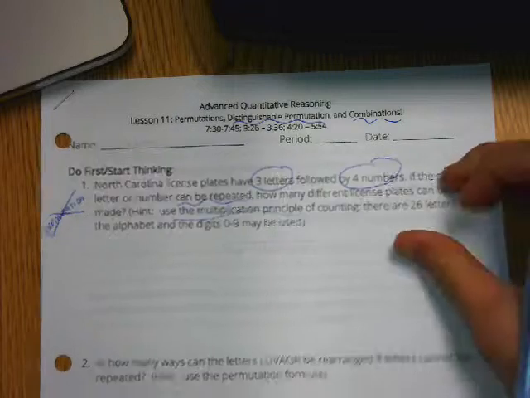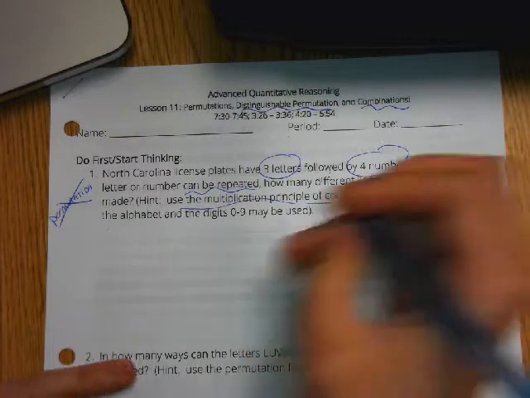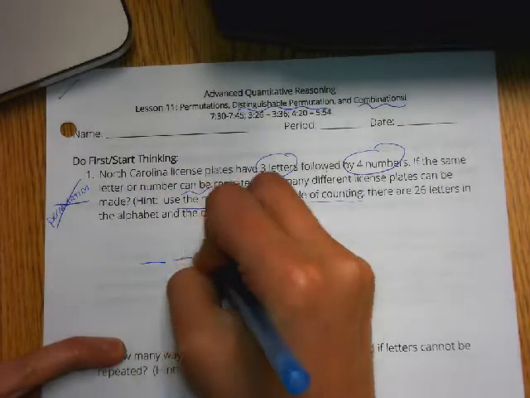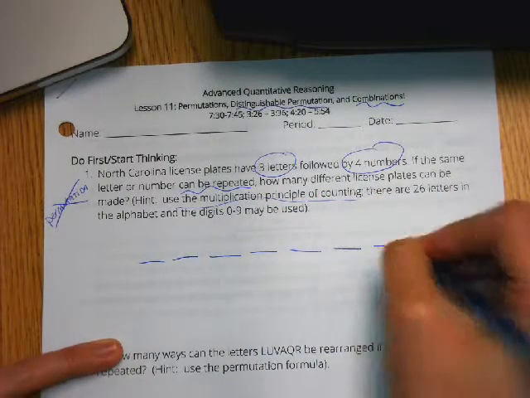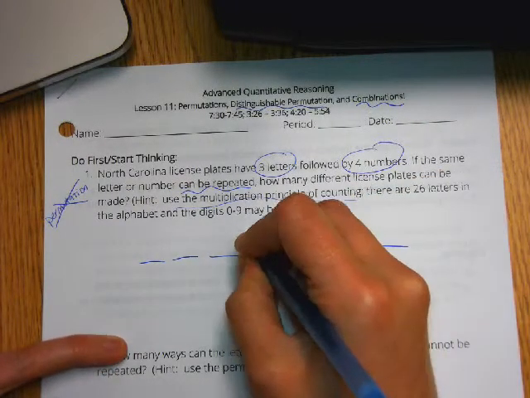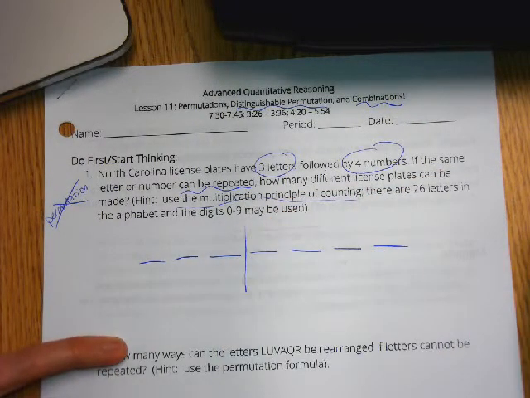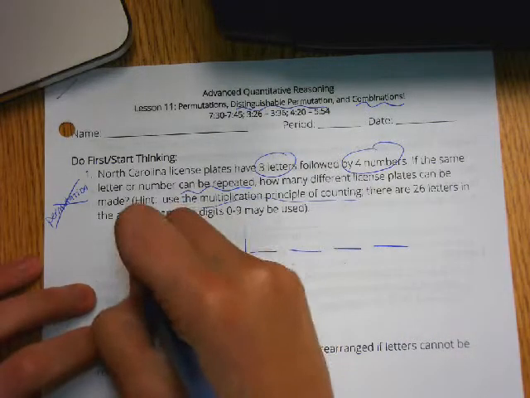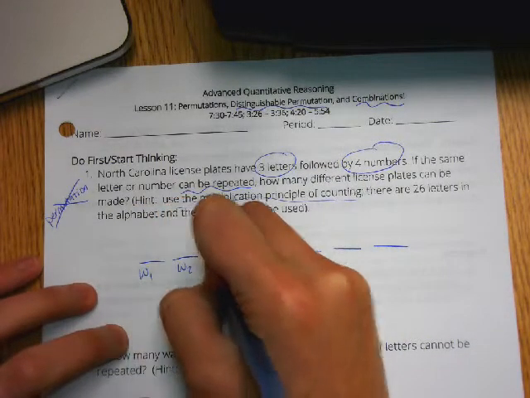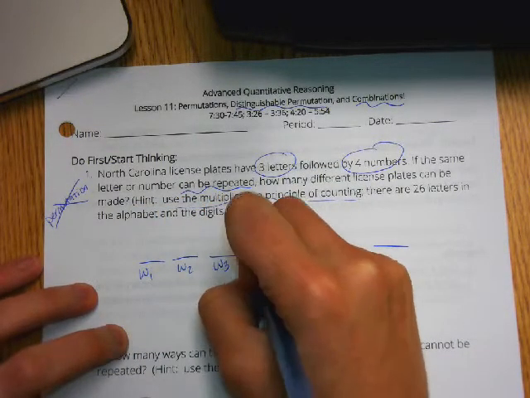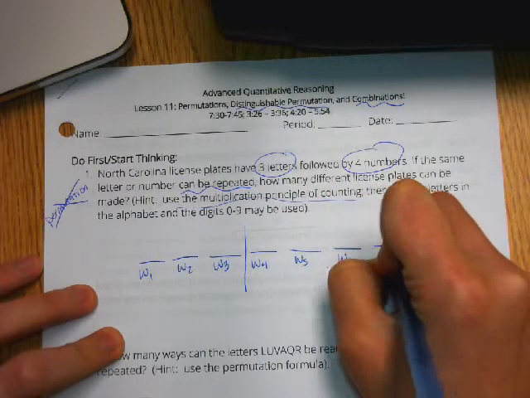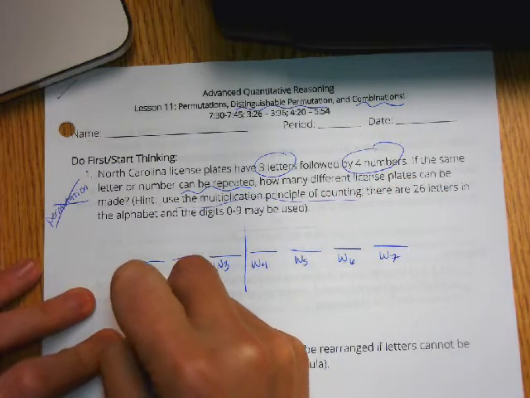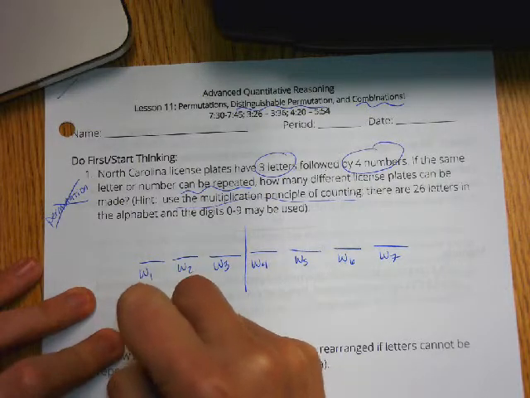And this is already telling me, use the multiplication principle of counting. So for that, I'm going to draw a blank for every stage. 1, 2, I have 3 letters, followed by 1, 2, 3, 4 numbers. I'm going to draw a line to signify that. That means my N is 7. I have 7 stages.